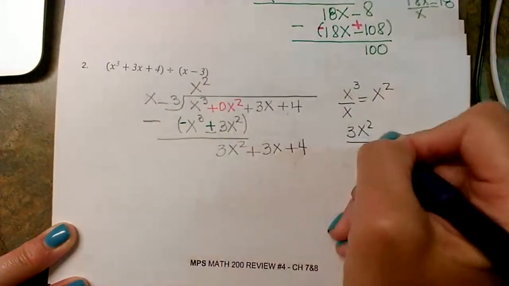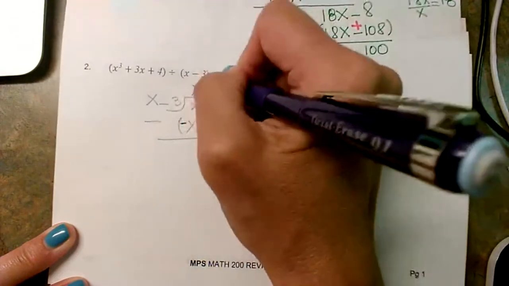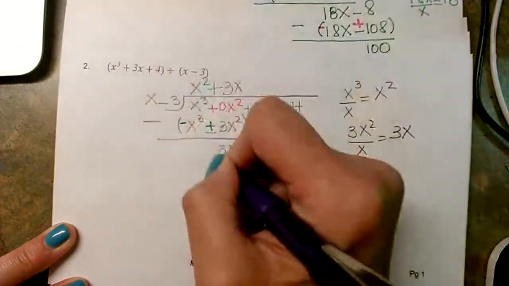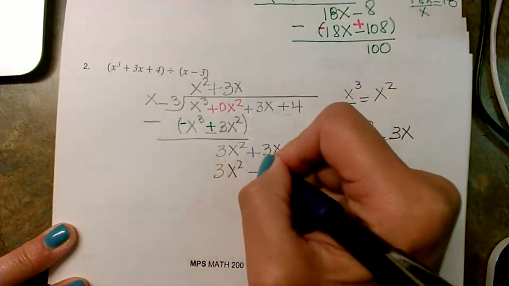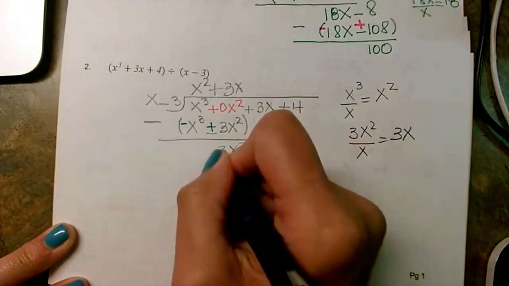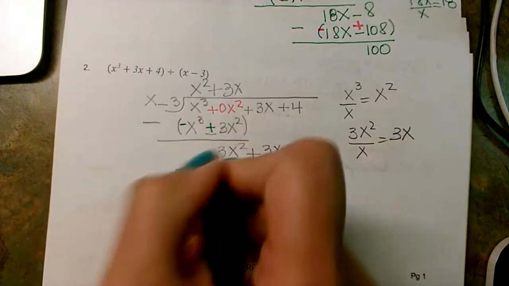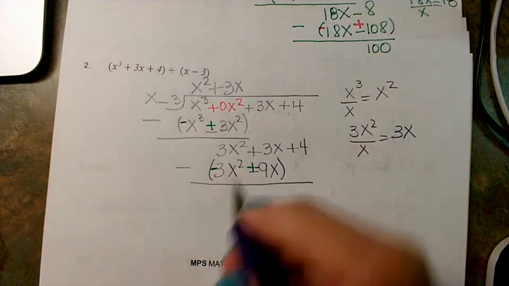Take the first one here with the first one there. We have 3x. 3x times x, 3x squared. This is going to be negative 9x. Again, this is changing and this is positive now.